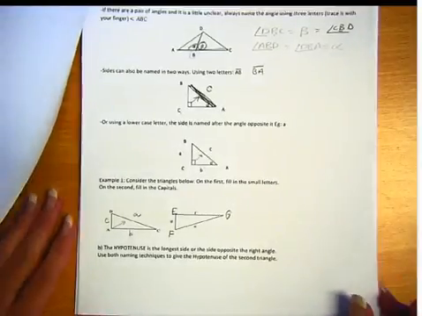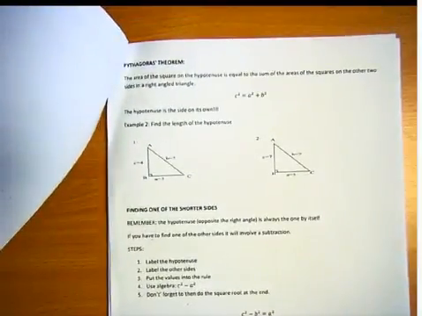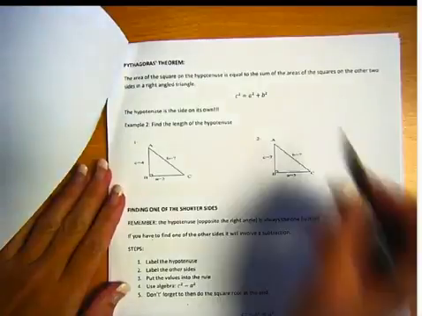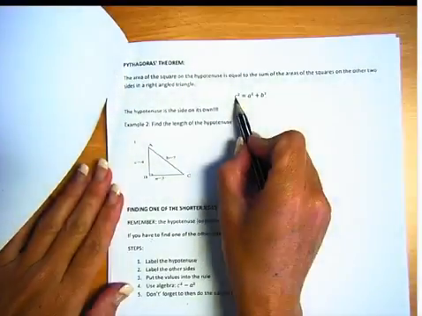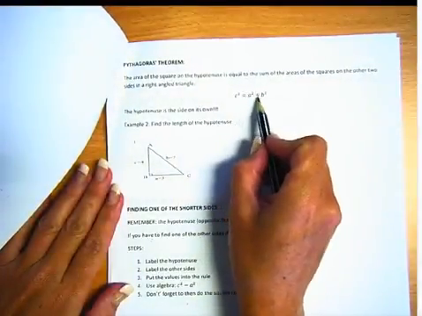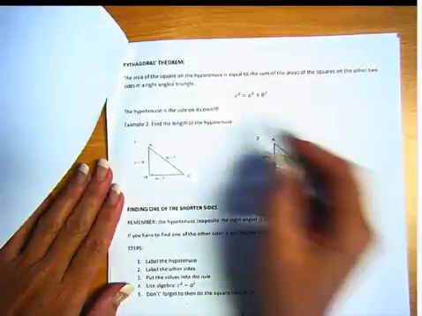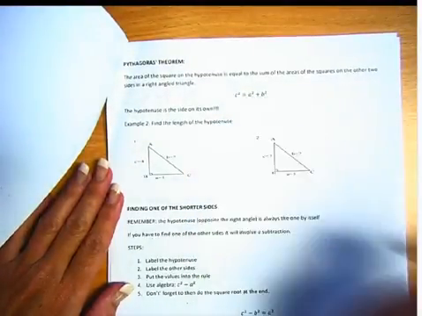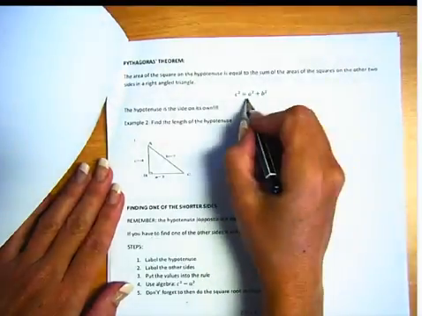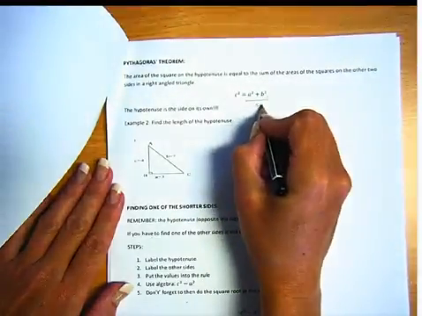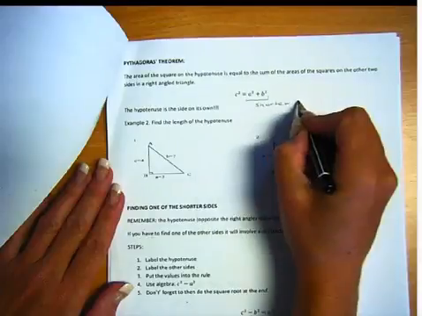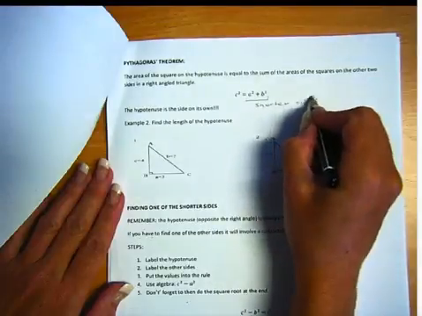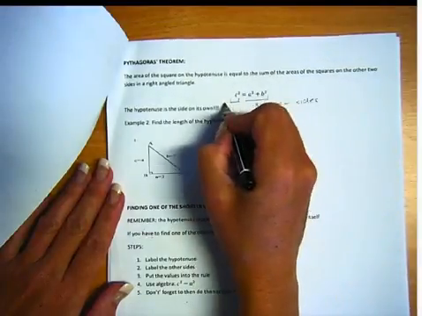Now we need to review Pythagoras' theorem. Pythagoras' theorem says that the hypotenuse squared equals a squared plus b squared. So basically the square on the hypotenuse equals the other 2 squares added together. These are the shorter sides, and the hypotenuse is always the longest side.